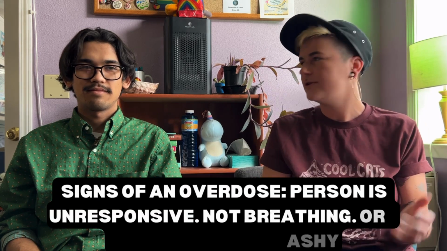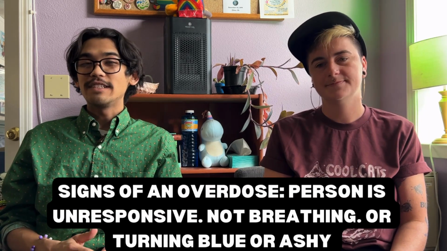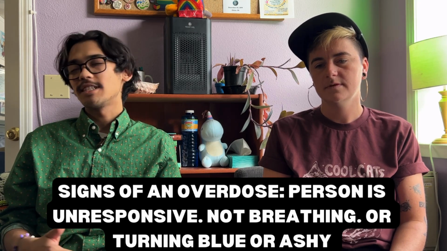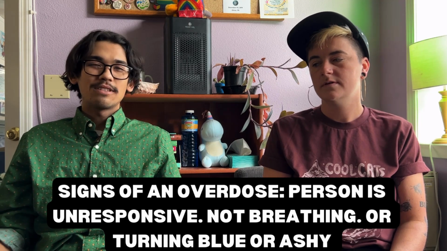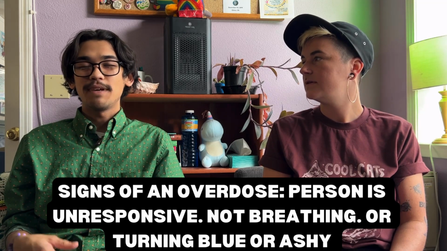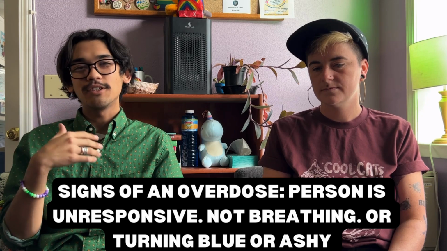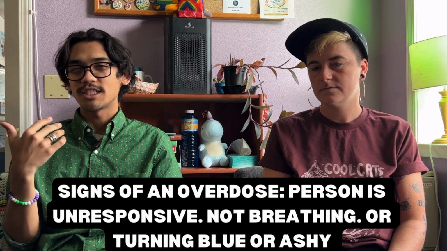What are some signs of an overdose? An overdose can be some of many different things, but the main thing is a person being unresponsive. So that person can be laying there, arms limp, not responding, and the big thing is they are not breathing. Some people can look like they're turning blue, but if you have darker skin, it can look like you're washed out.